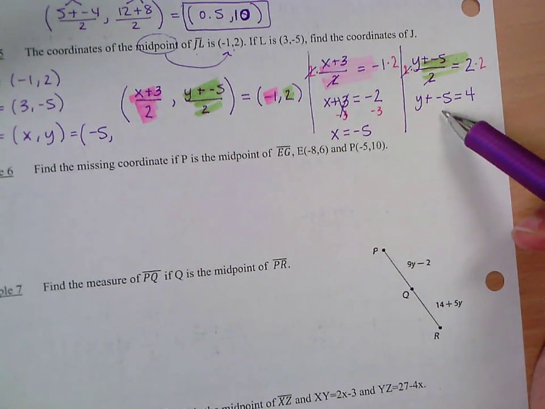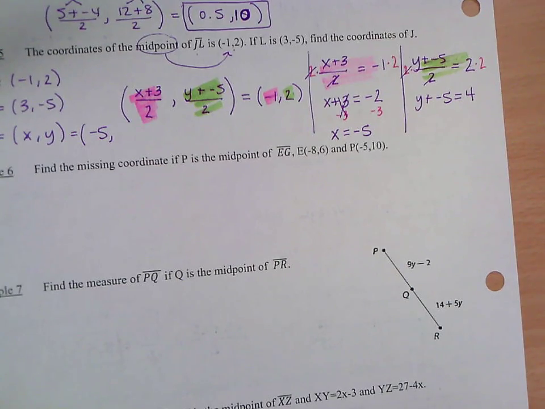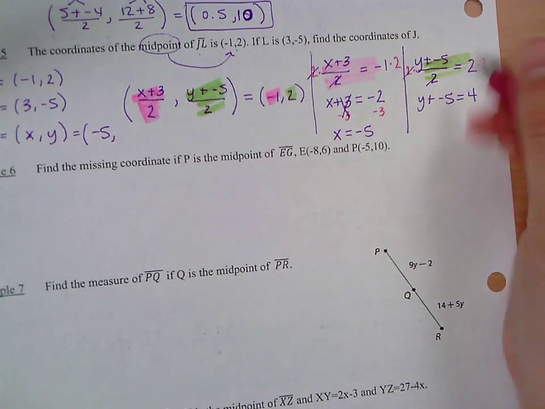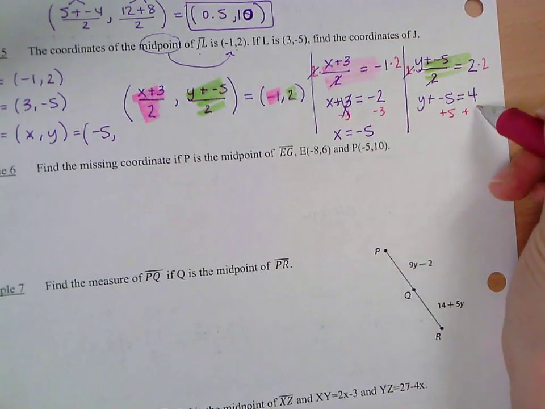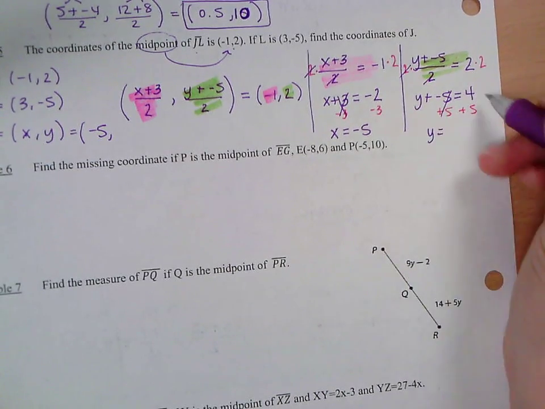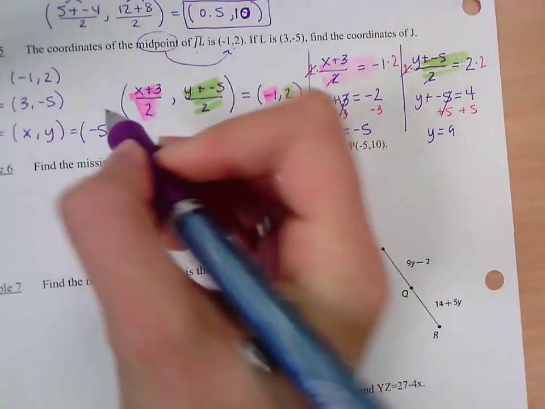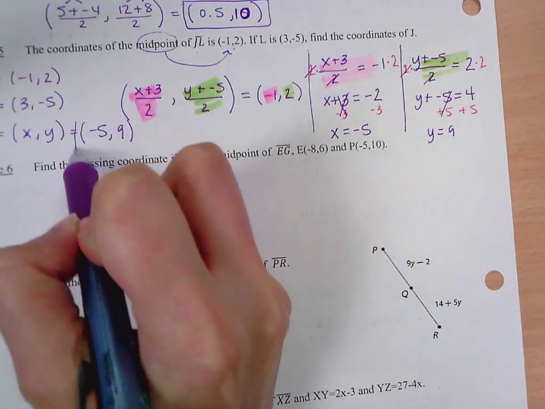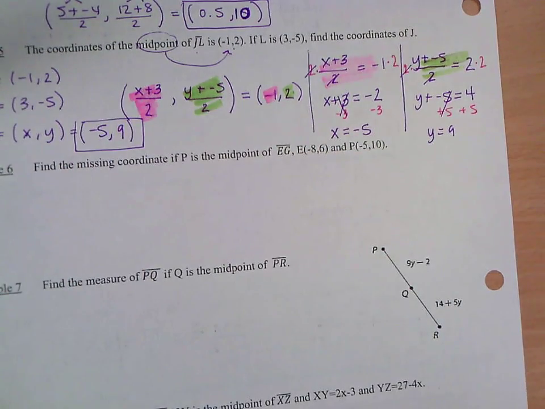And then what would I do next to solve for y? Add the 5 because it's negative, yep. So then I'd have y equals 4 plus 5 is 9, so my y coordinate is 9. So the coordinates of the missing endpoint are (-5, 9).